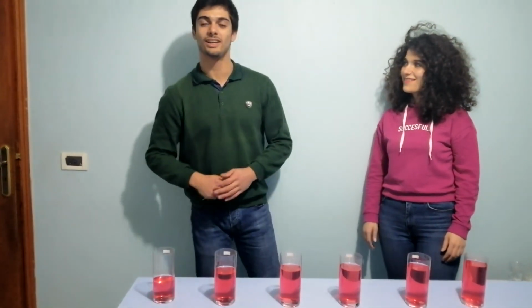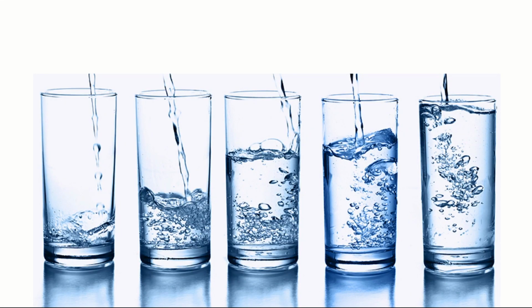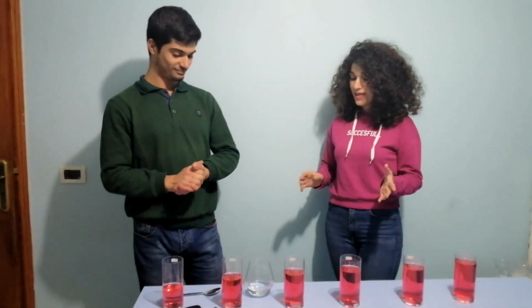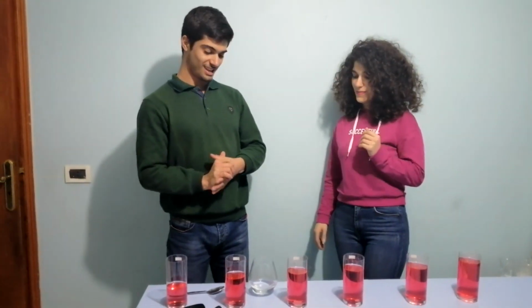But there's a missing note. So we conclude a glass with a low level of water has a higher frequency than one with a higher level of water. So what about the sound you get when you slide your finger along the rim of the glass?